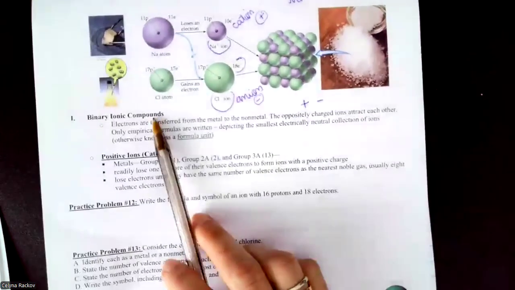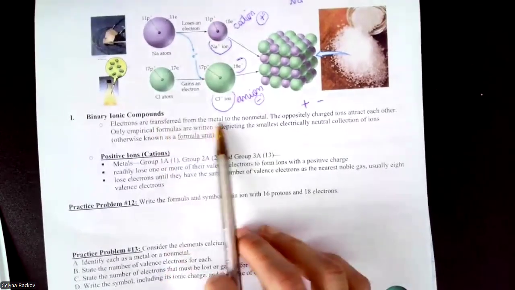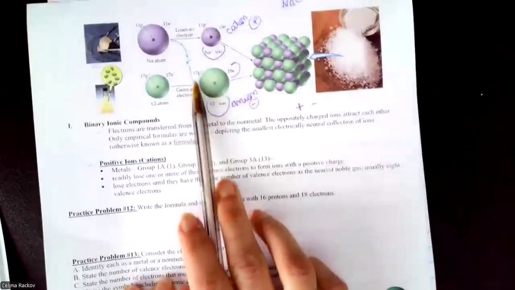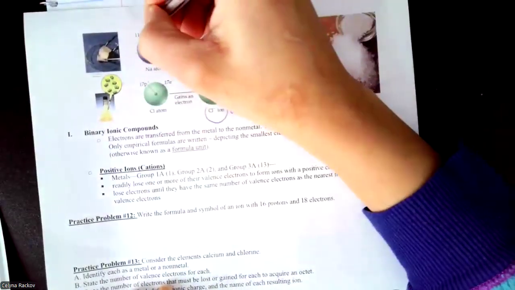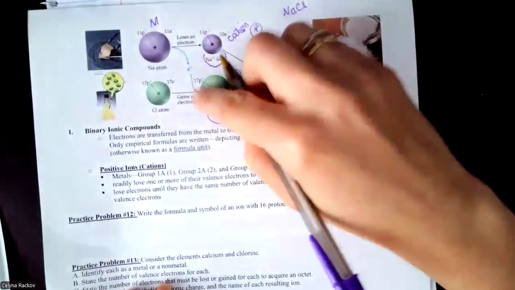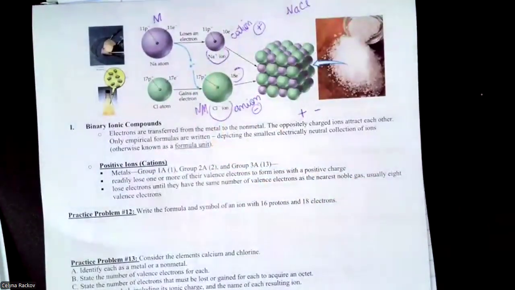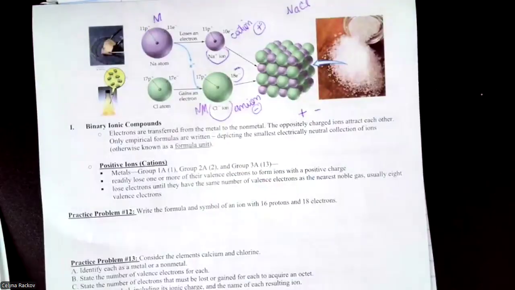Okay. So in binary compounds, the electrons are transferred from the metal to the non-metal. Here, the sodium is a metal, and the chlorine is a non-metal, right?